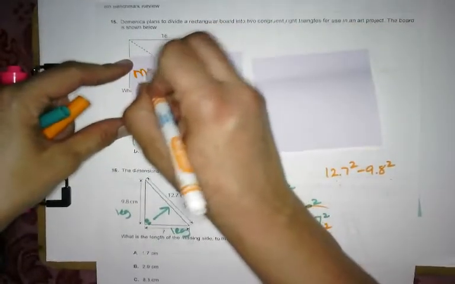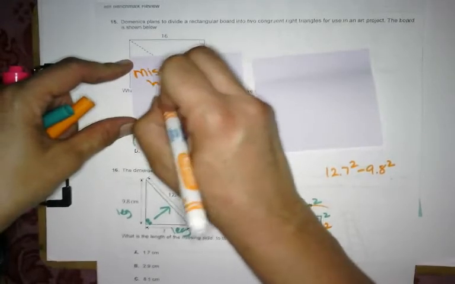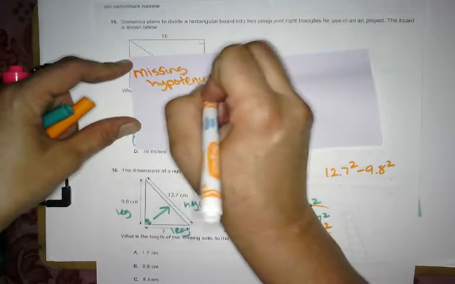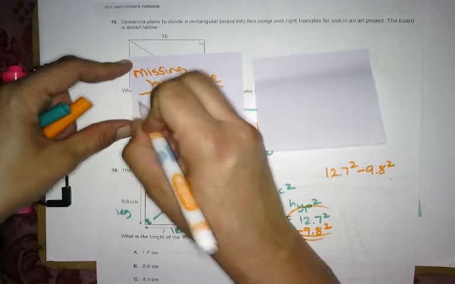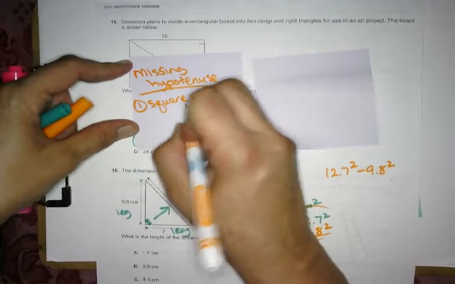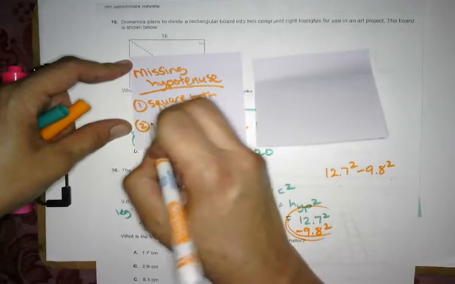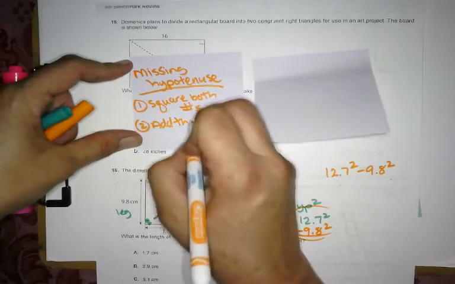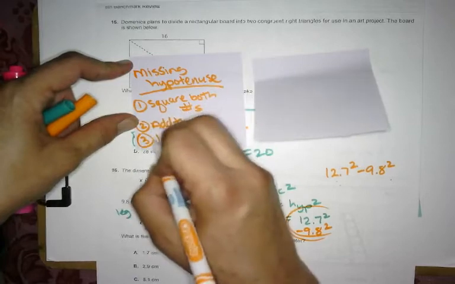If you're missing the hypotenuse, you're going to square both numbers, add them, and take the square root.